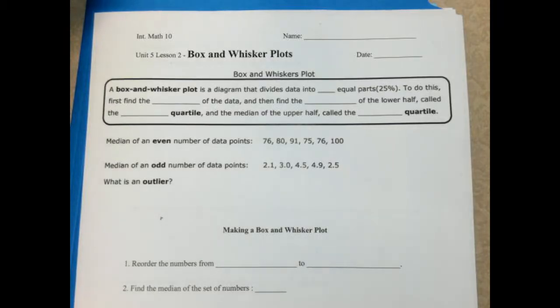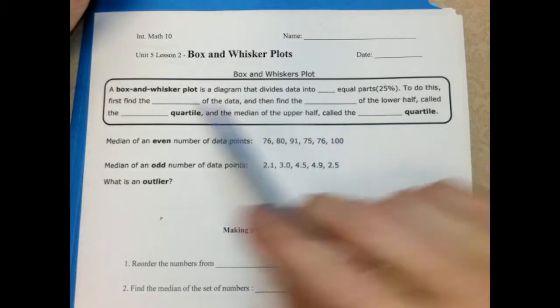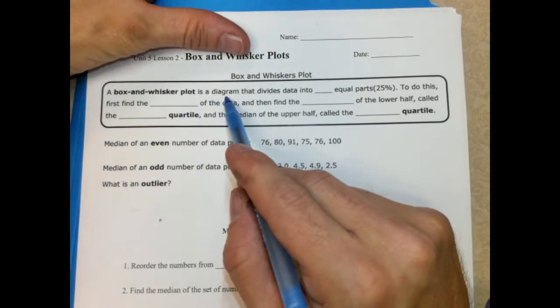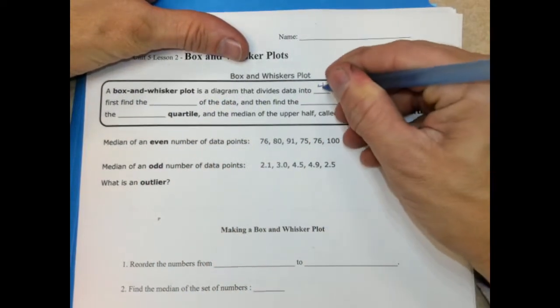Hey everybody! Today we're going to talk about box and whisker plots. So let's get right into it. A box and whisker plot is a diagram that divides data into 4 equal parts.